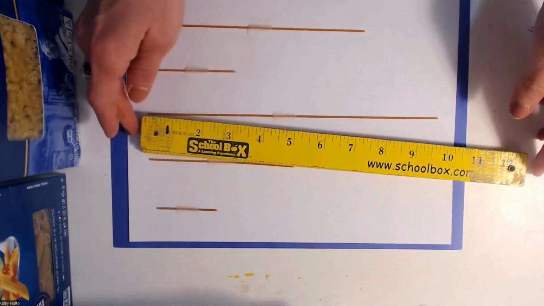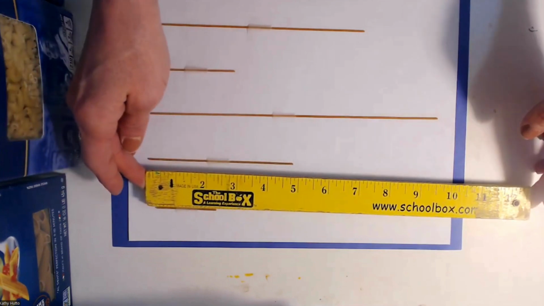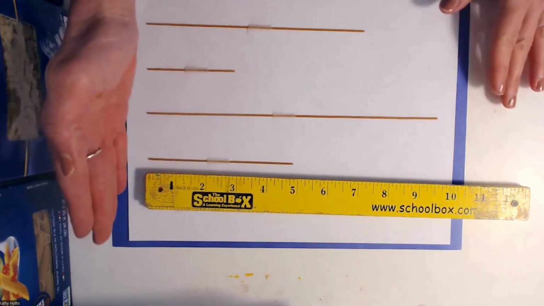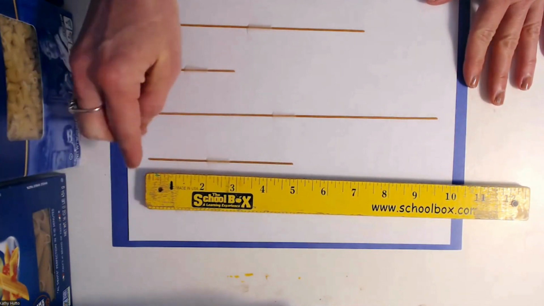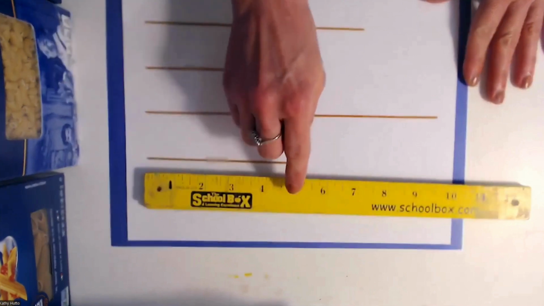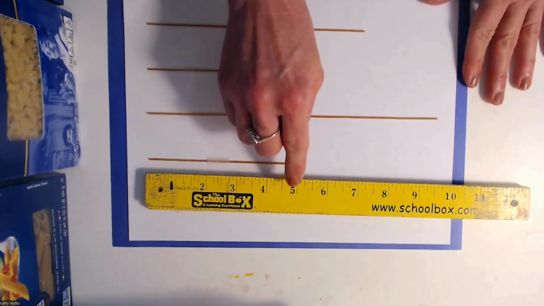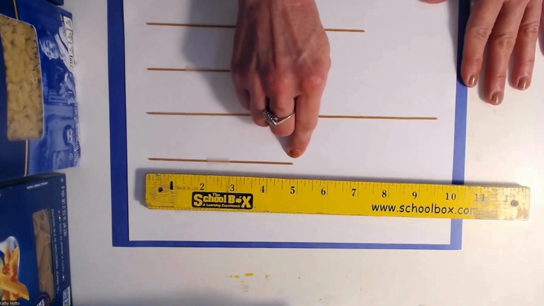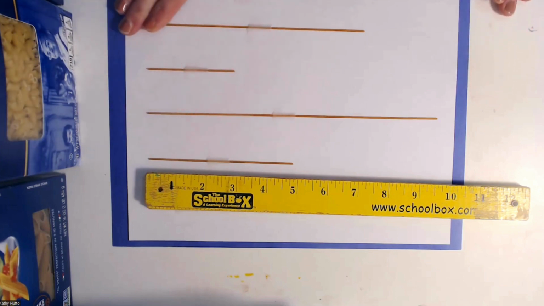All right, next, pick up the ruler, move it to the next noodle. Make sure they line up here at the end. Look down. What number is this? It's number 5. This noodle is 5 inches long.